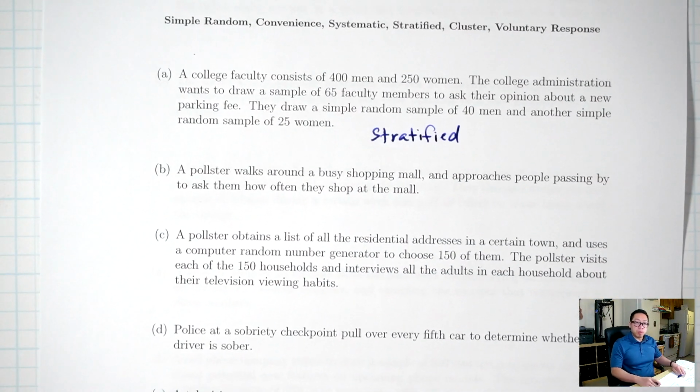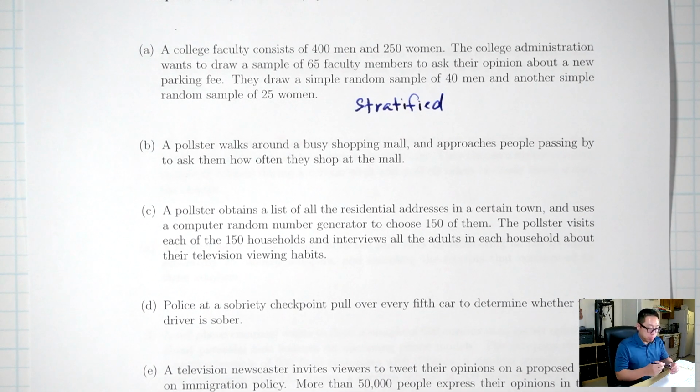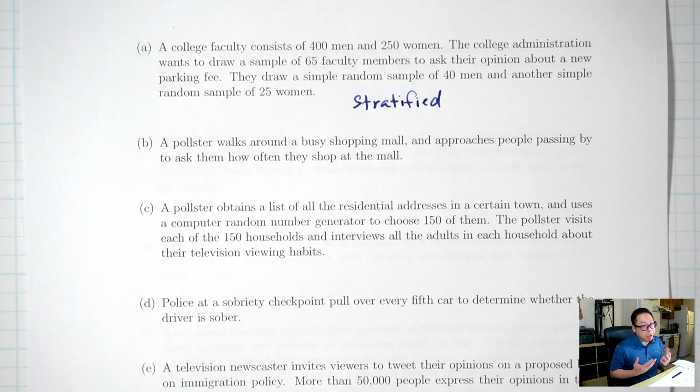Part B, a pollster walks around a busy mall and approaches people passing by to ask them how often they shop at the mall. Reading that, I don't see mention of any random process anywhere. So this is probably going to be either convenience or voluntary response. If we read it again, this person is just picking people who are just passing by, picking people who are closest to him or her. So this is convenience.